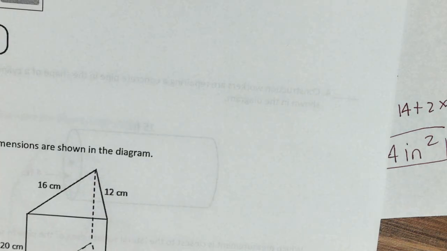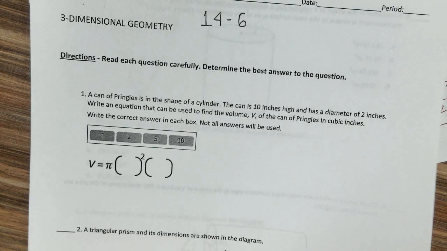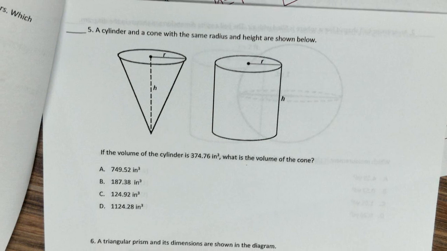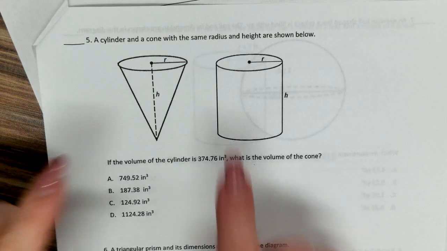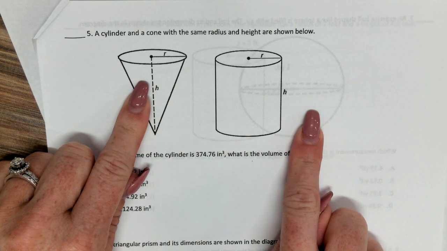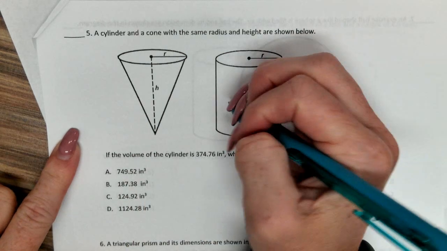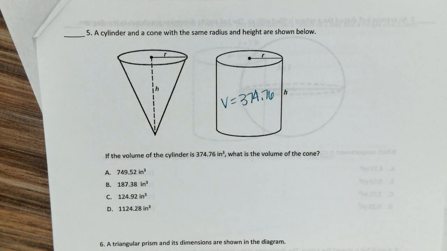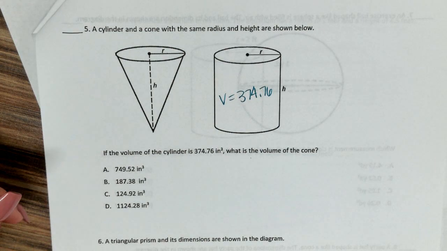Okay, so everybody should have a paper. You need to circle what it's asking for or highlight. If you look at number 5, it's one of those questions I was talking about. Look, it gave you a cone and a cylinder, but it did not give you any measurements with it, did it? But it gave you the volume of the cylinder. So it's saying, hey, the volume is 374.76. And it said they have the same radius and the same height.